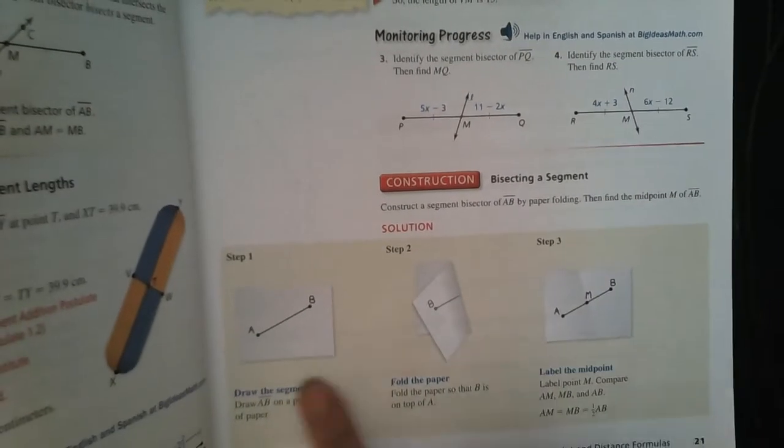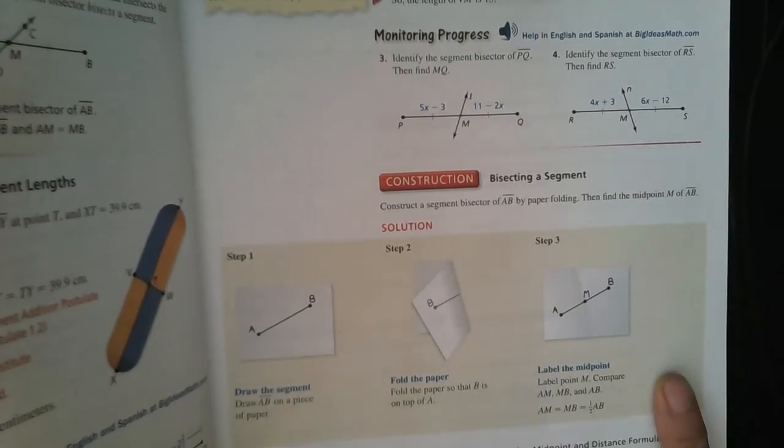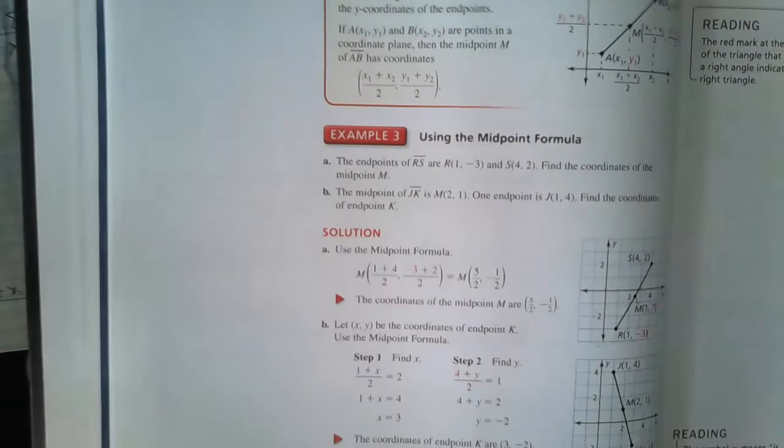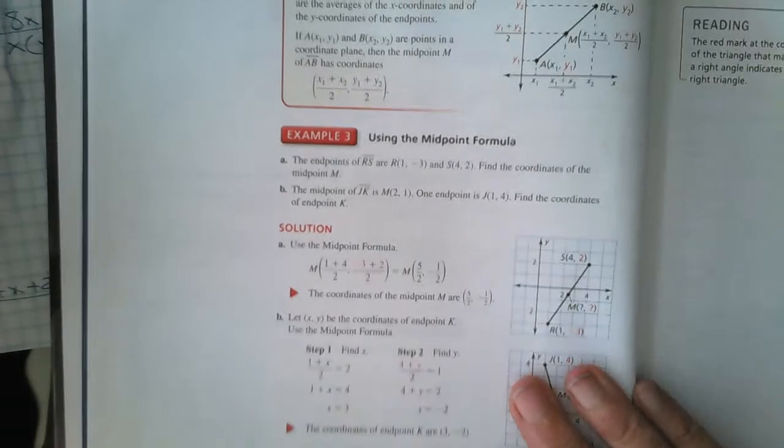Okay. The midpoint formula. Well, I wish I could focus this thing. I might have to get a better camera.